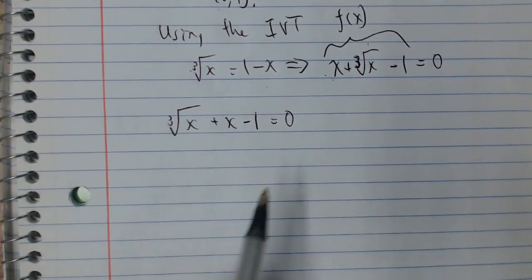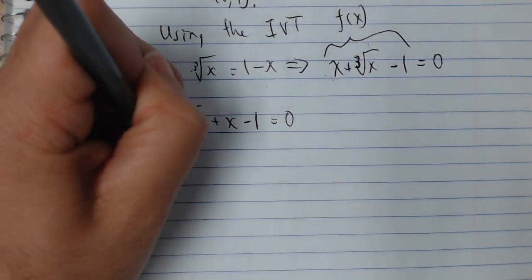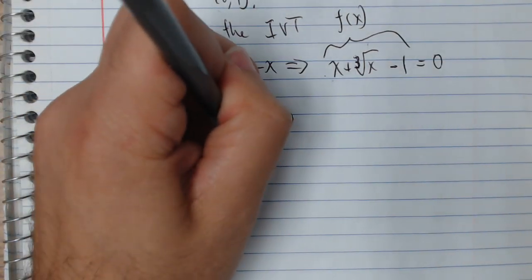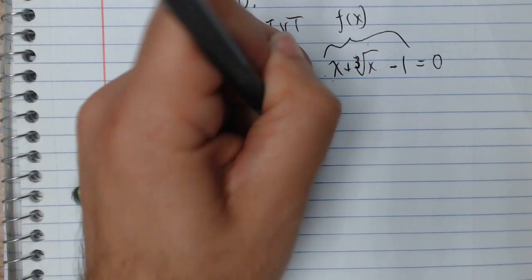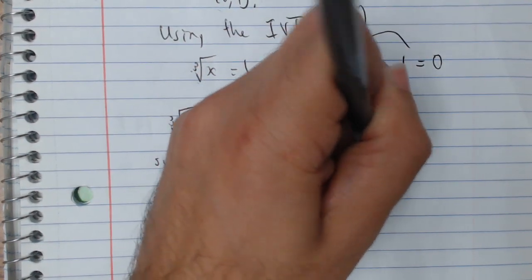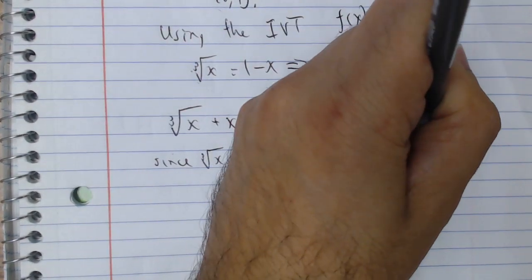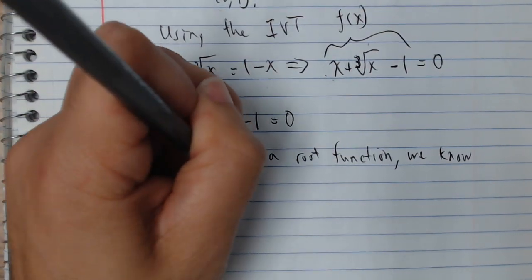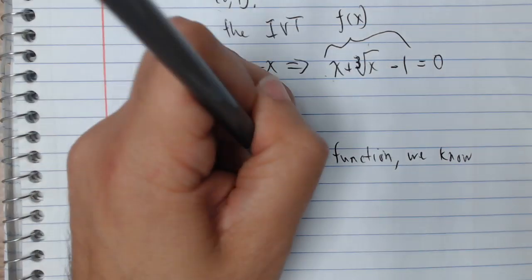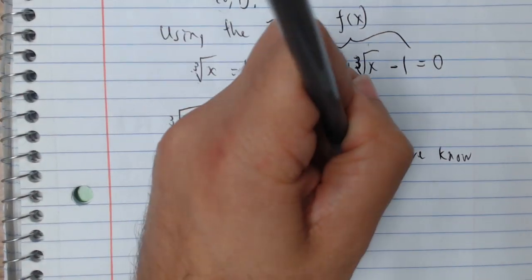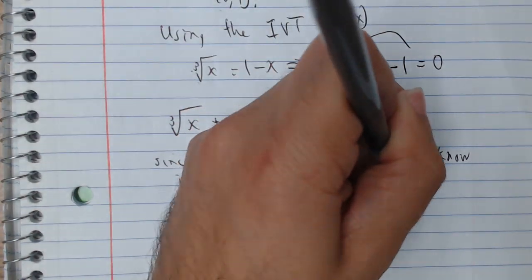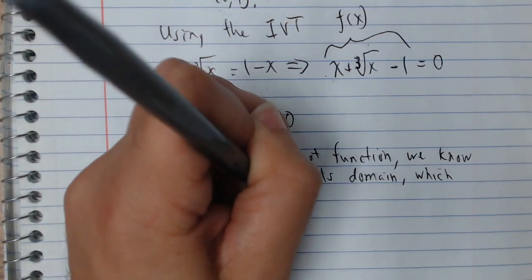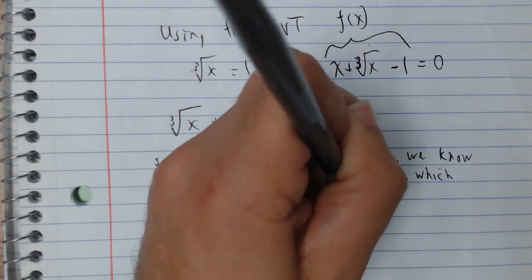So I'm going to break this up into pieces. I'm going to say since cube root of x is a root function, we know it is continuous on its domain, which is from negative infinity to infinity.